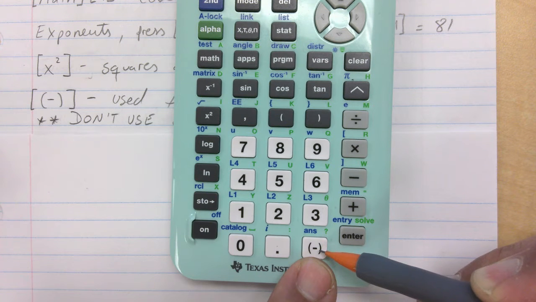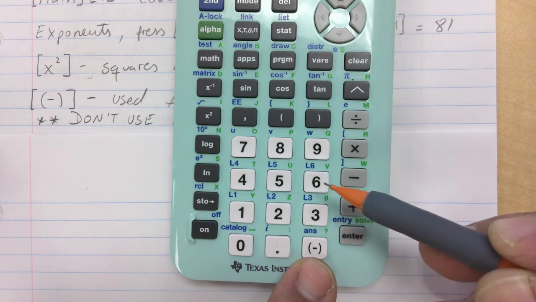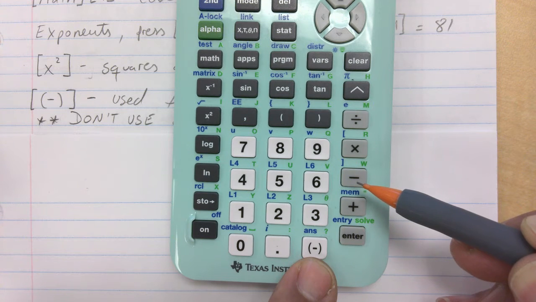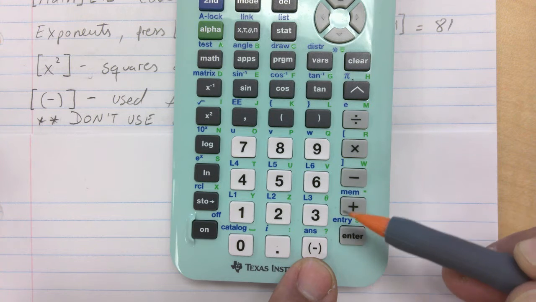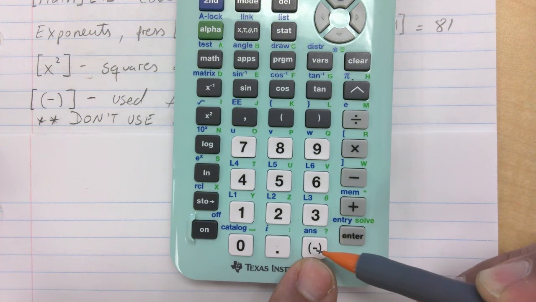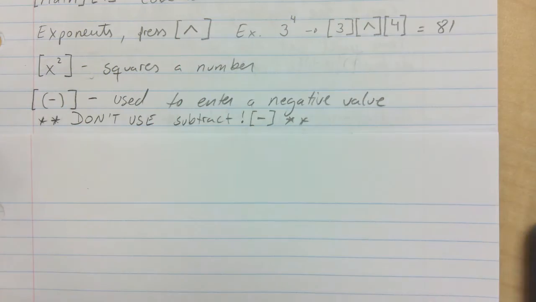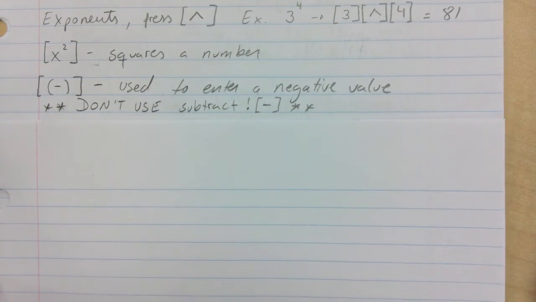And 99% of the time, if you weren't supposed to use this one, it will complain. It will say error, syntax error is the most common one, saying you didn't type it in right. So if you're referring to -2, then type in negative using this one and then 2. I'll show you what that looks like.